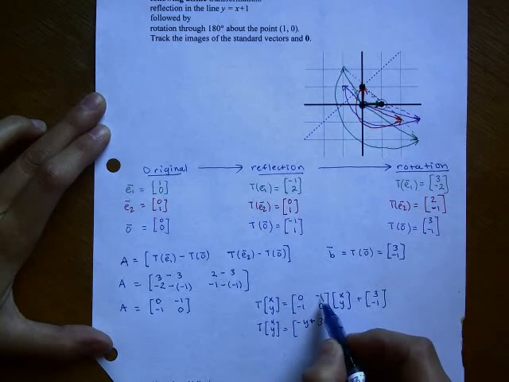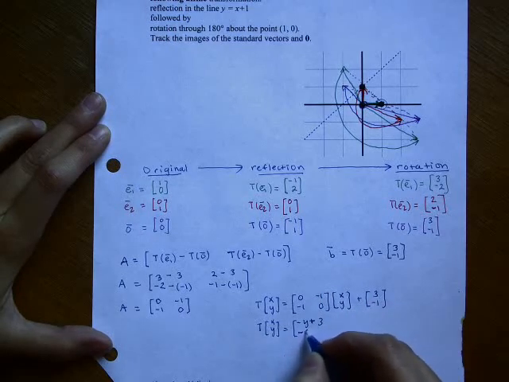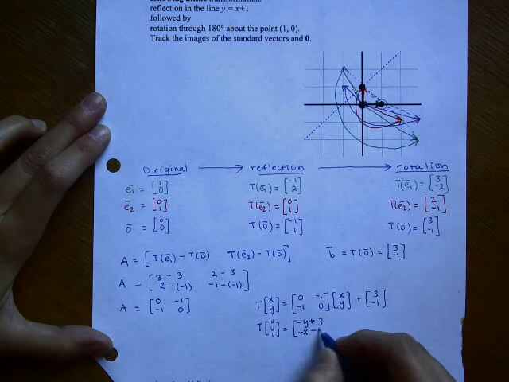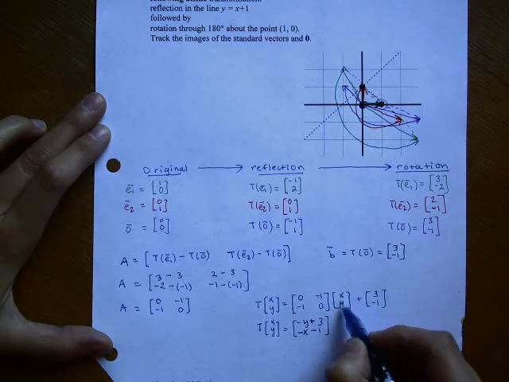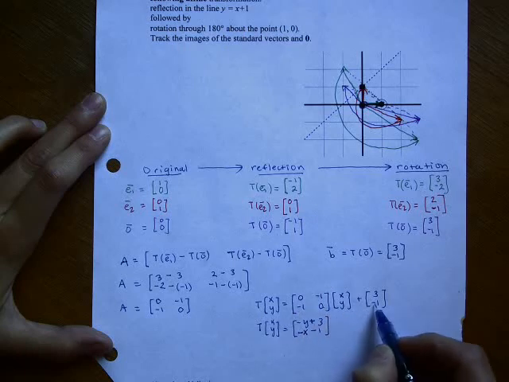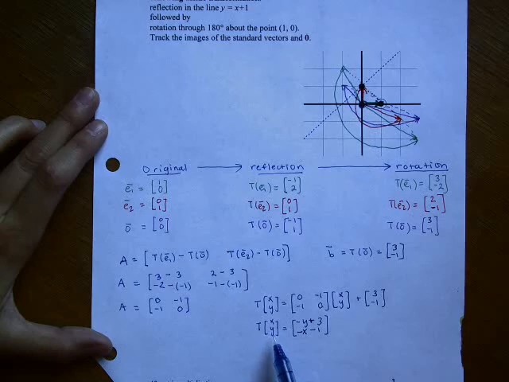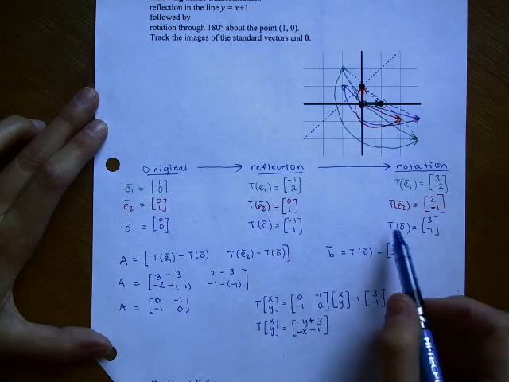So we end up with negative y. Then we add this entry here, plus 3. And then we end up with negative x minus 1 on the bottom, which comes from hitting this vector here with the bottom row. So this describes how any point would be transformed according to these transformations.